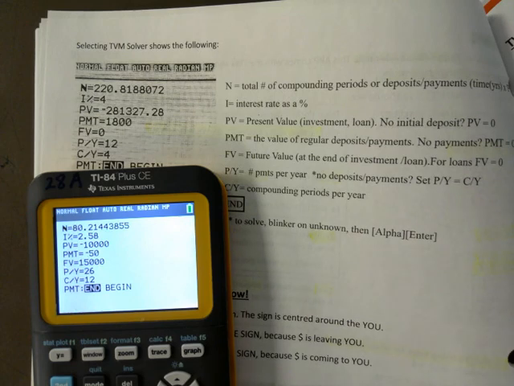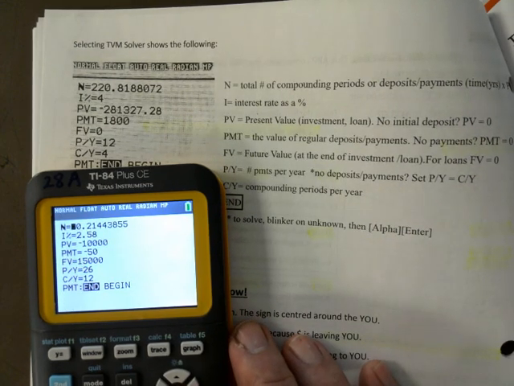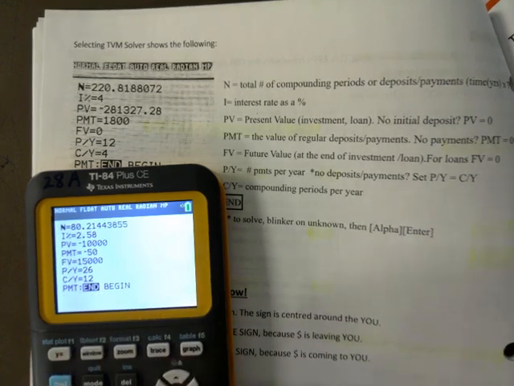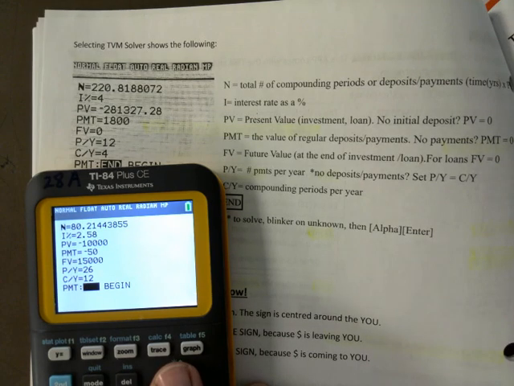Go all the way to the bottom here, and make sure end is highlighted. Not begin, but end. If you move away from that row, it should stay on end. Keep it that way, don't change it.